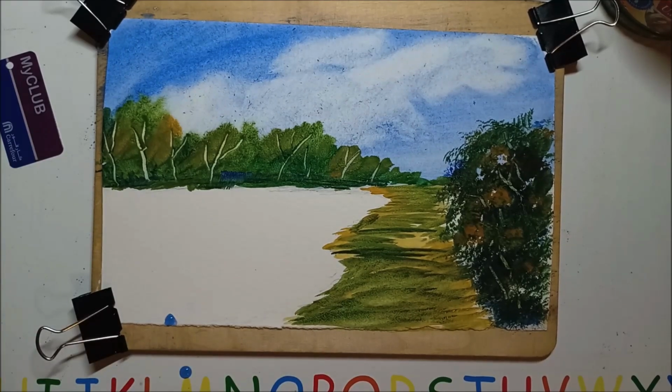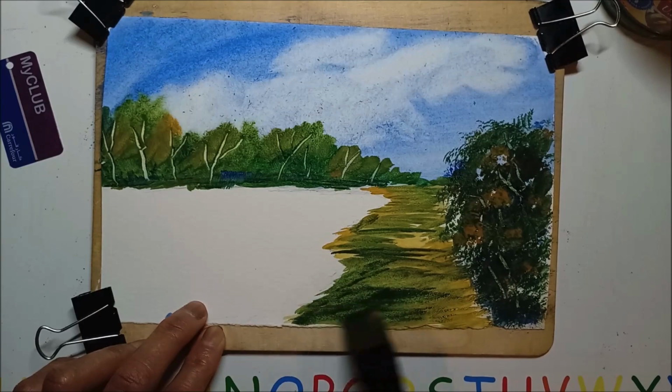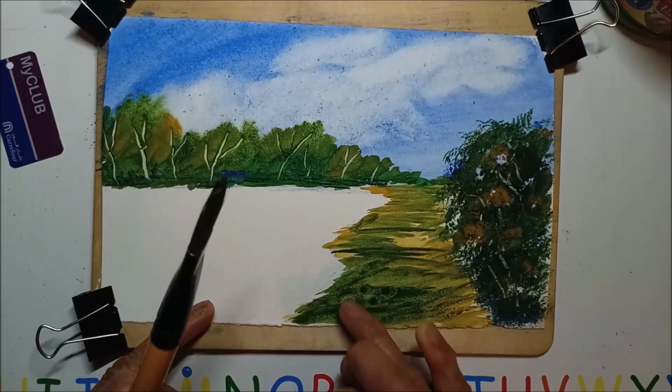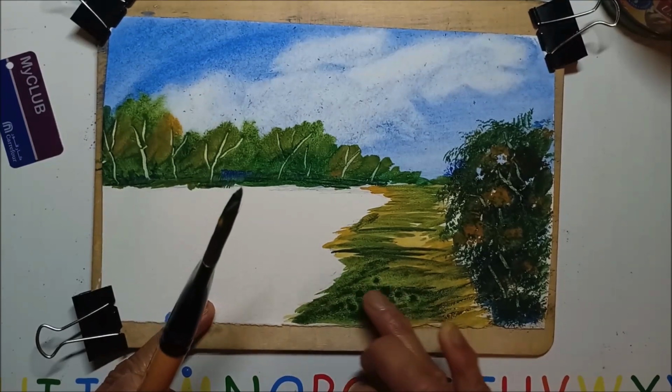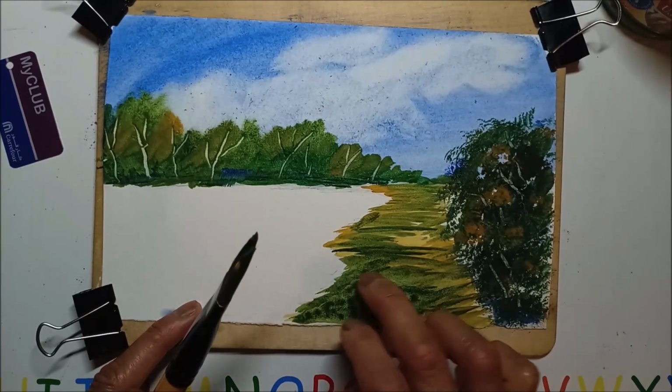Put a bit more of that burnt sienna into that. A bit of water. And I'm going to use my fingers to add a bit of texture to the foreground.